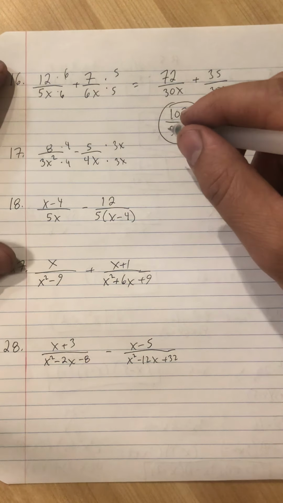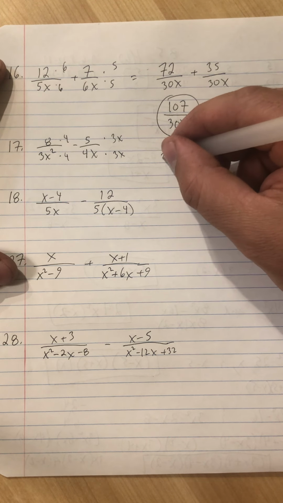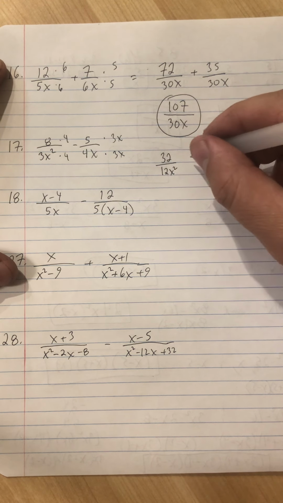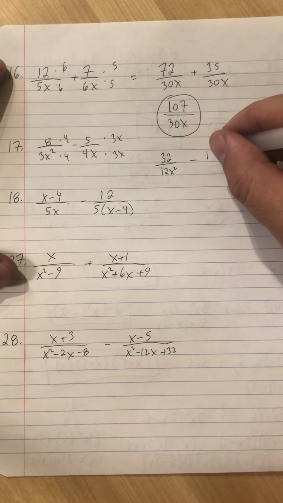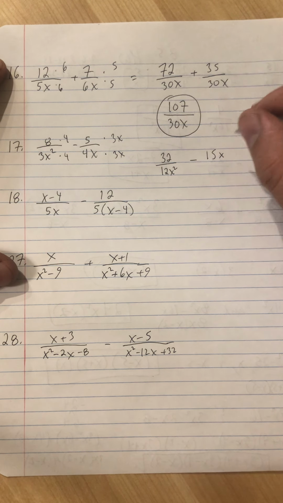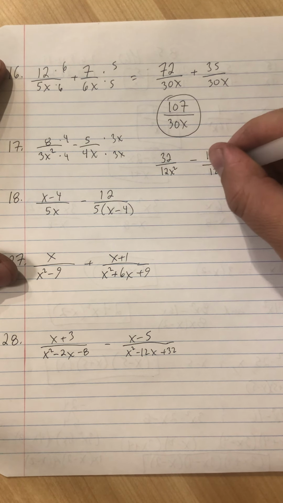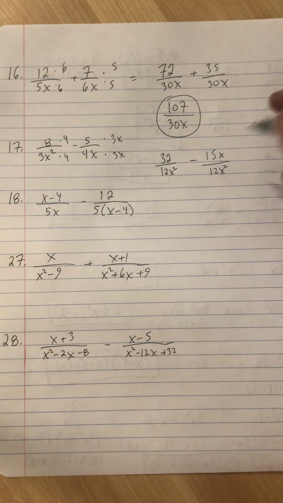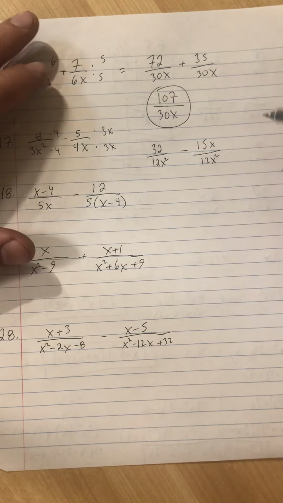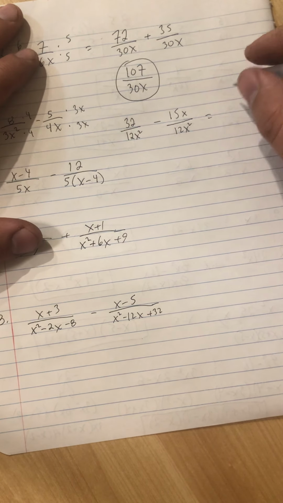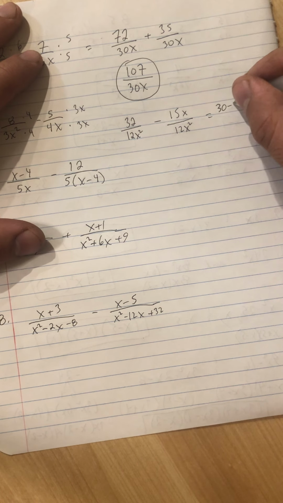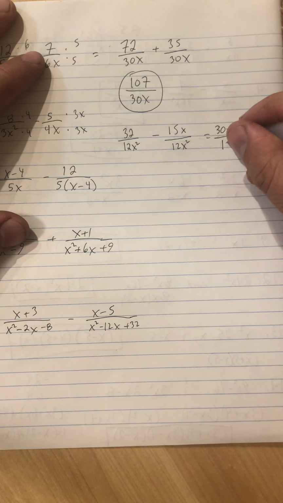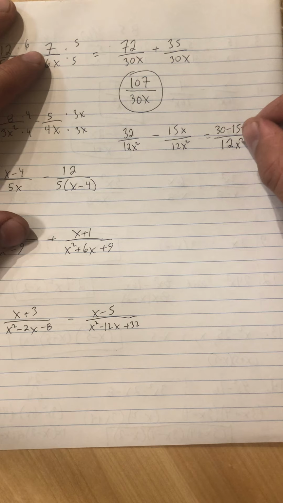Okay, so when you do that, 8 times 4 is going to give you 32 over 12x squared minus 15x over 12x squared. Okay, so then you can't combine these two and you can't factor anything out really. So your final answer is just going to be 30 minus 15x over 12x squared.